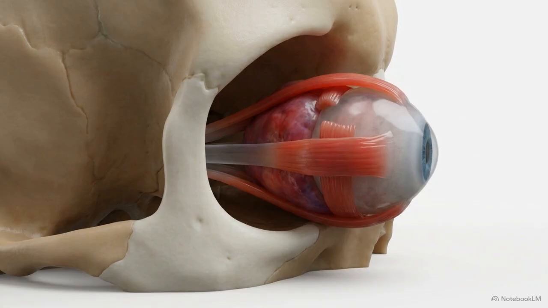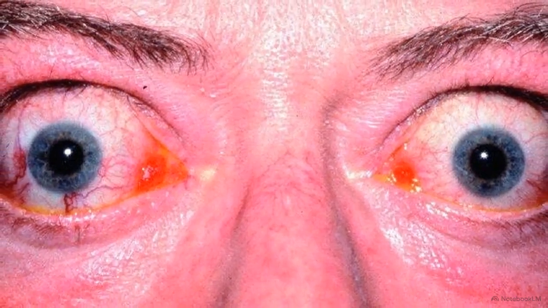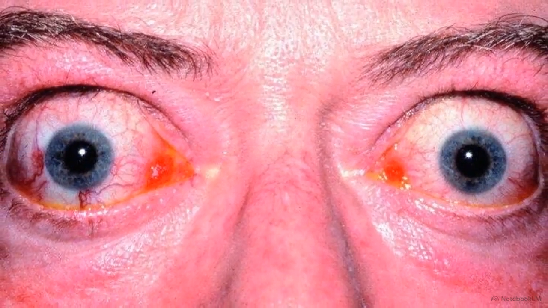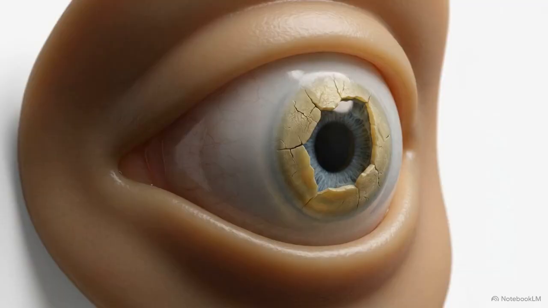As the orbital soft tissues and extraocular muscles expand during TED, proptosis becomes the most visibly striking mechanical complication. This forward displacement is axial. It can manifest symmetrically or asymmetrically, and it frequently becomes permanent. The immediate physical danger here is mechanical. Severe proptosis compromises eyelid closure, triggering a cascade of exposure keratopathy, corneal ulceration, and eventually deep infection.